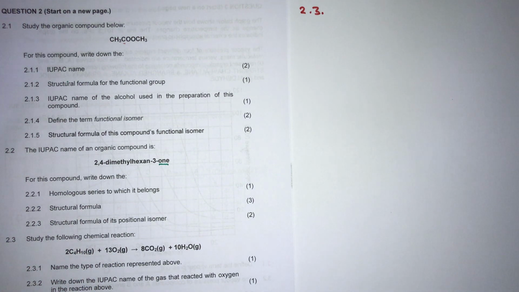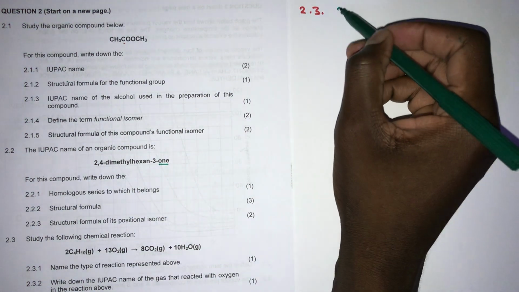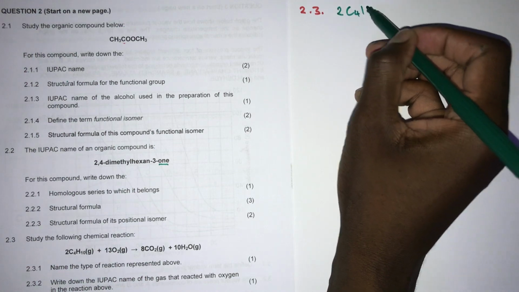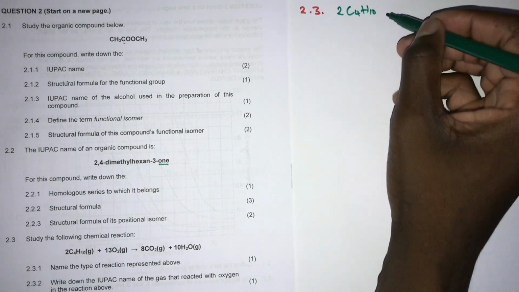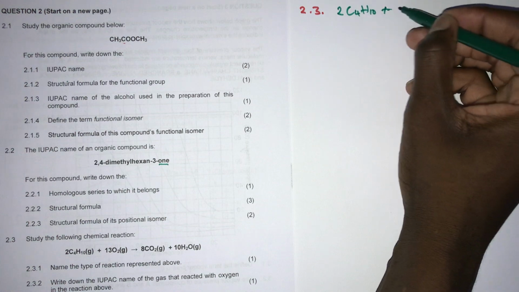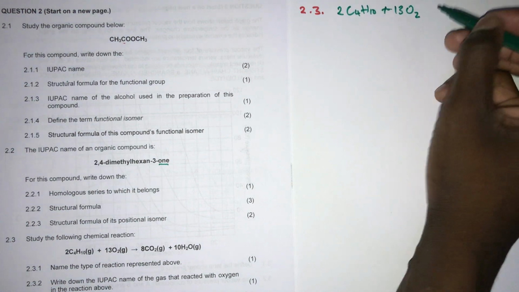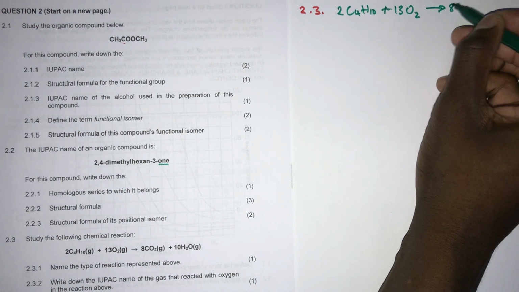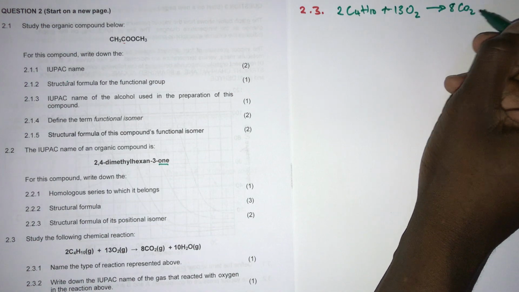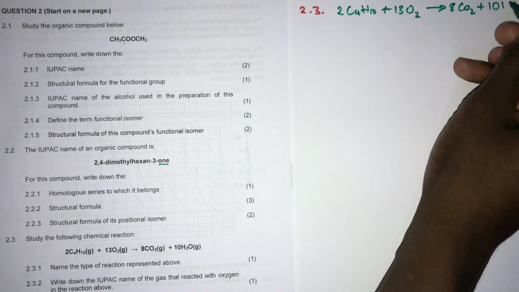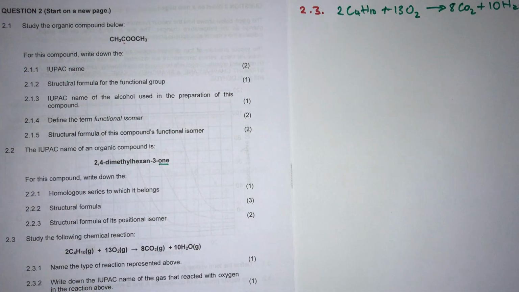On the chemical reaction here, we have this balanced equation: 2C4H10, let's leave the gas alone, plus 13O2, and then it gives us 8CO2 plus 10H2O.